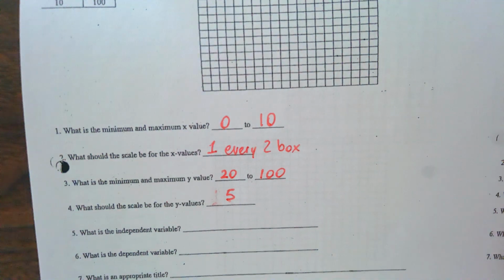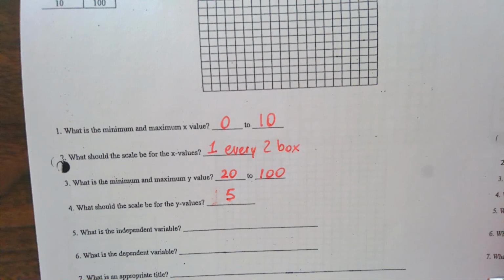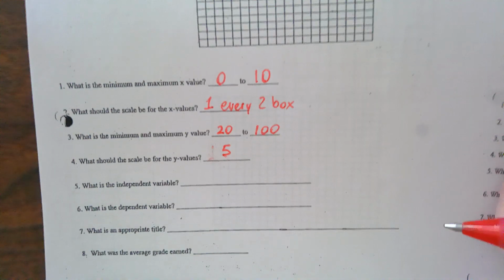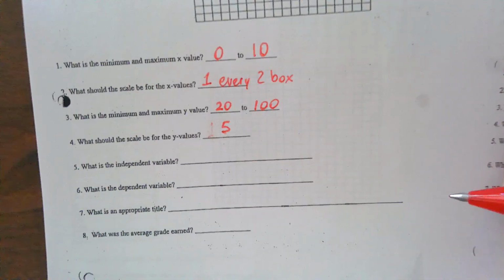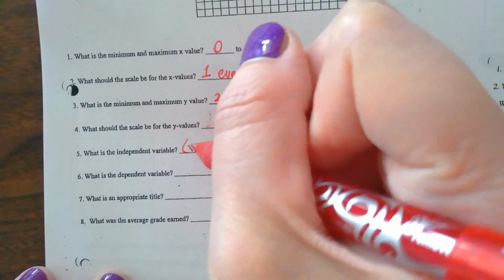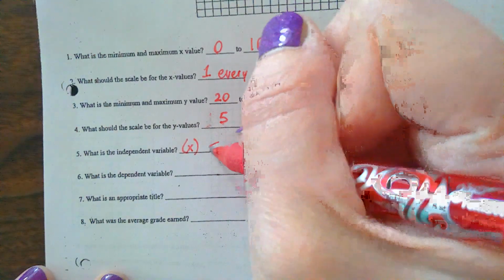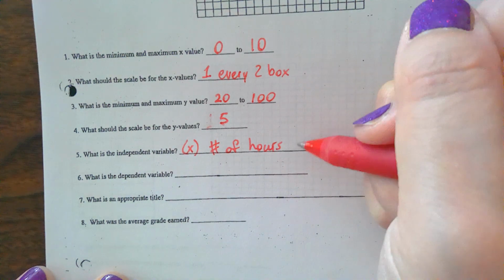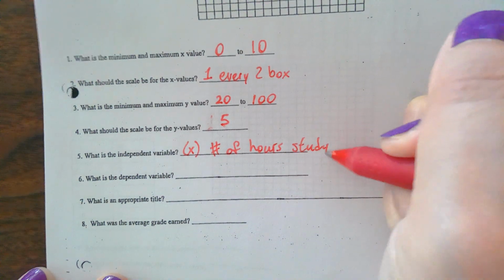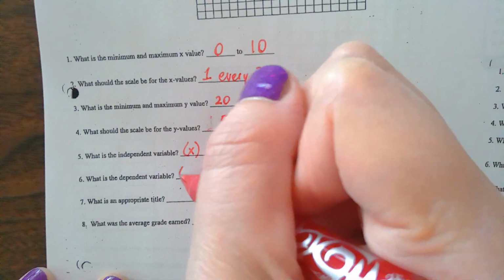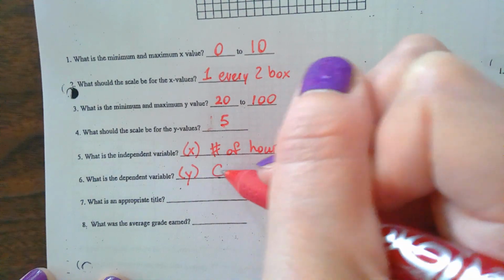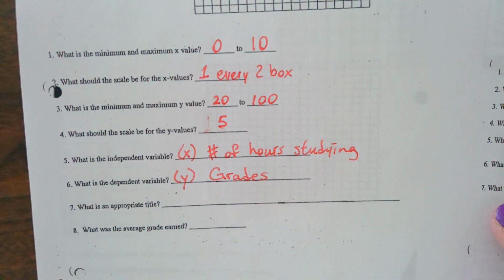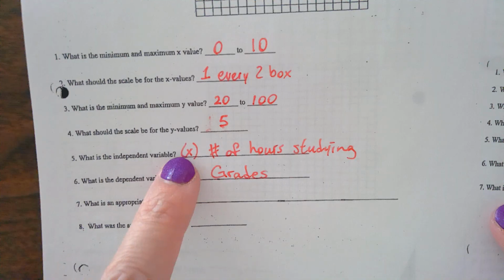Okay. Notice your x and y. They don't have to go by the same scale. That's because they are independent and dependent variables. So your independent variable is always your x. So in this case, it is the number of hours studying. Okay, and then your y would be grades. So remember, your independent is always your x.